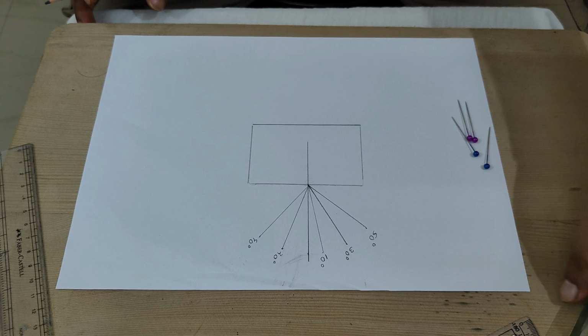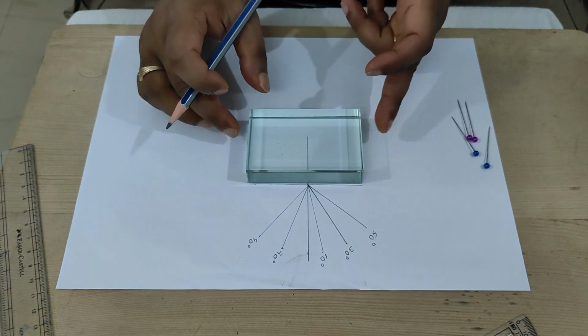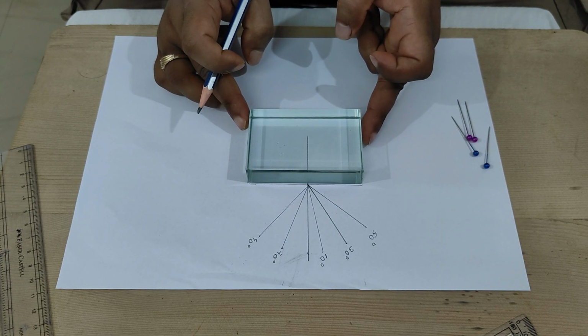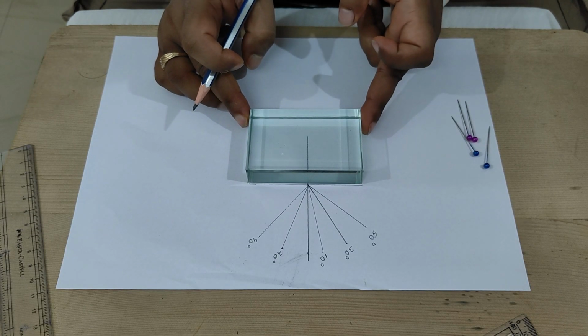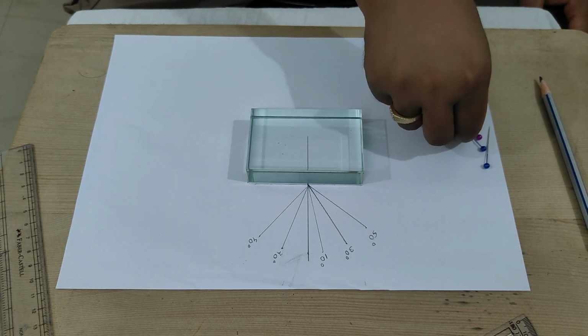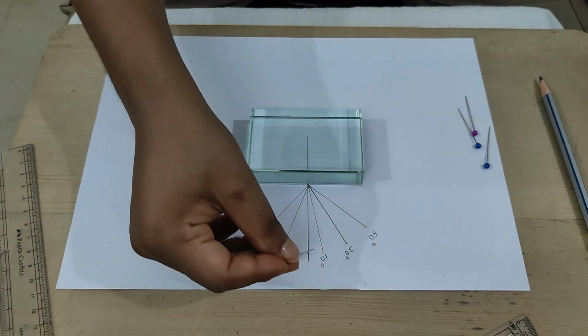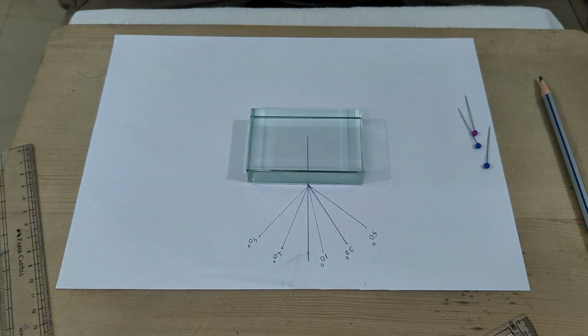Now we can place the glass slab over here like we did before drawing the outline. We place the glass slab exactly the way we placed it before drawing the outline. Okay. Now what we need to do, we need to take 5 readings. First, we will do it at the 10 degree, then we'll do it at the 20 degree, then at 30 degree, 40 degree, 50 degree. I'll show you one of the 5 readings and you will be able to do the rest.